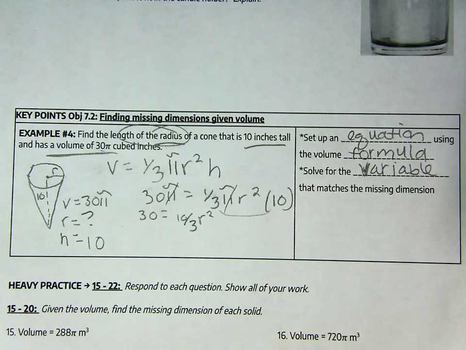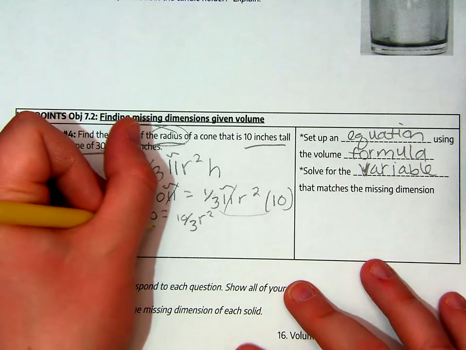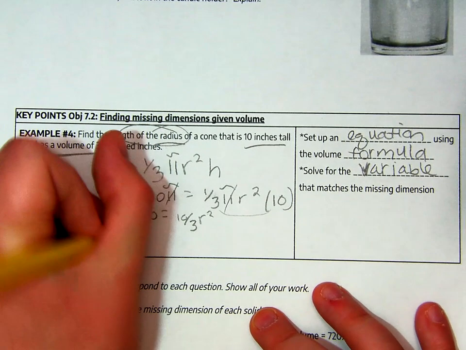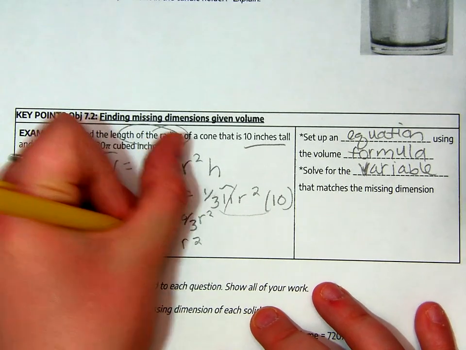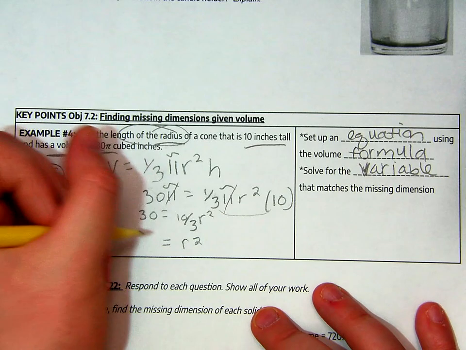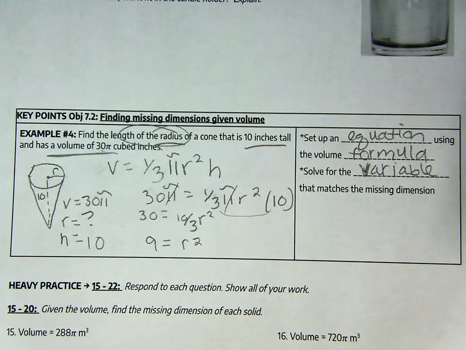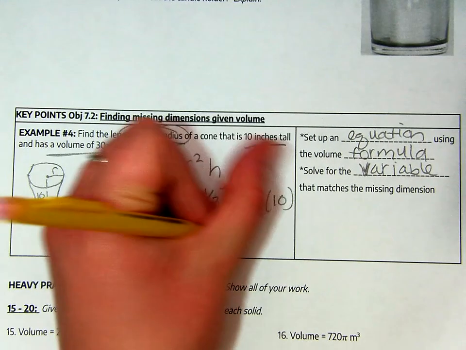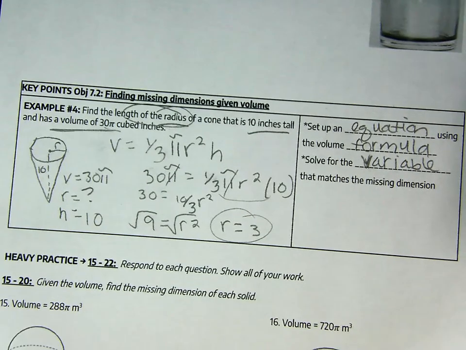Okay, and then I can multiply the reciprocal, or I can divide by 10/3 to solve this. When you do that, you're going to get rid of the 10/3, and you're going to get r squared equals 9. And then take that square root. And I get r equals 3. And that's it. Hope that made sense.